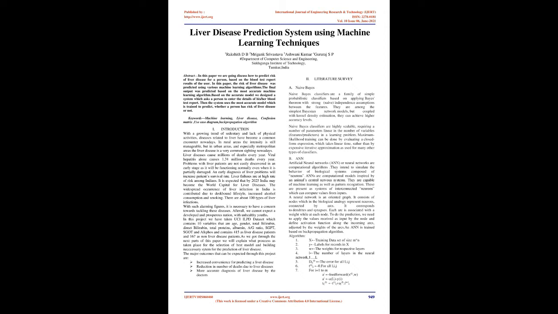The major outcomes that can be expected through this project are: increased convenience for predicting a liver disease, reduction in number of deaths due to liver diseases, and more accurate diagnosis of liver disease by the doctors too.